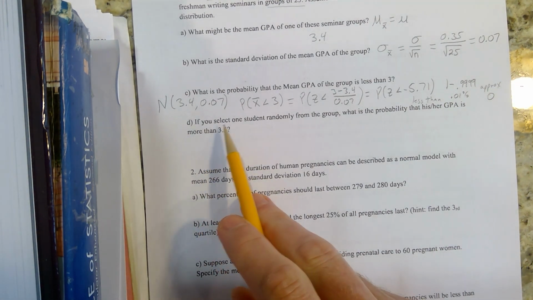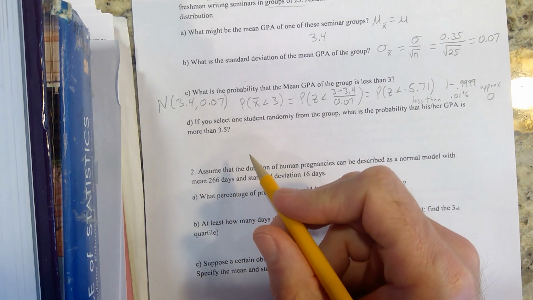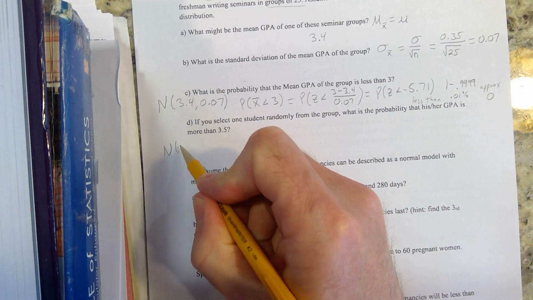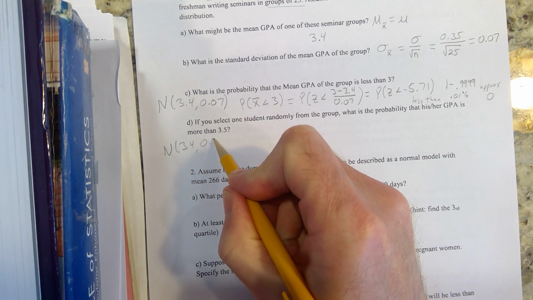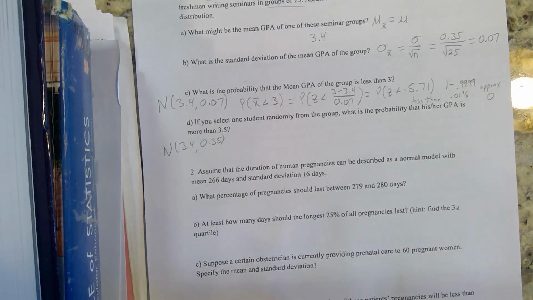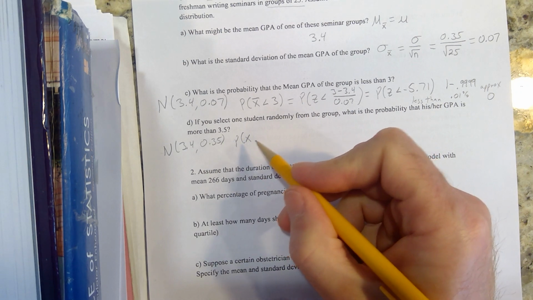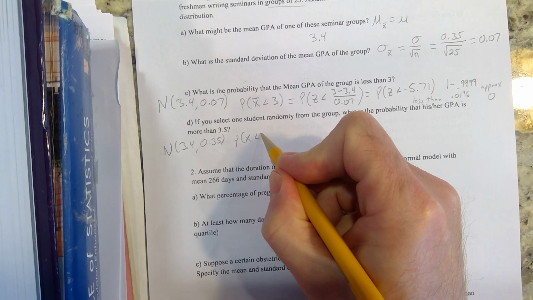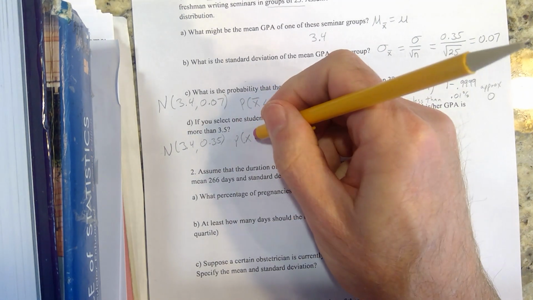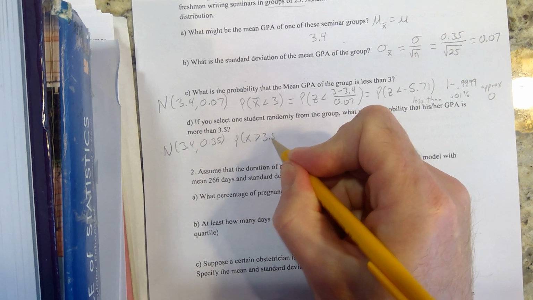Okay, now, what if I select one student? Now this is back to reviewing what we did last time. So we're going to say for one student, the mean is still 3.4, but the standard deviation for one student is 0.35. Okay. And now it's what's the probability that my single student, X, right? No bar on that because I'm not talking about the mean of a group. I'm talking about a single individual. So what's the probability X is less than, I'm sorry, not less than. It was more than. X is greater than 3.5.